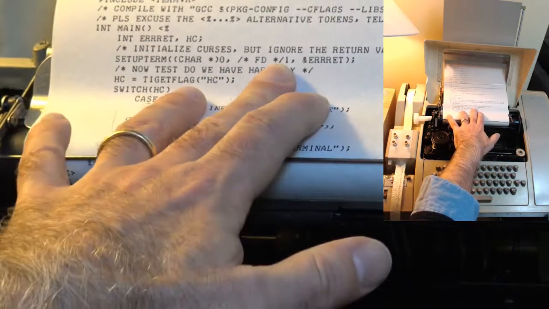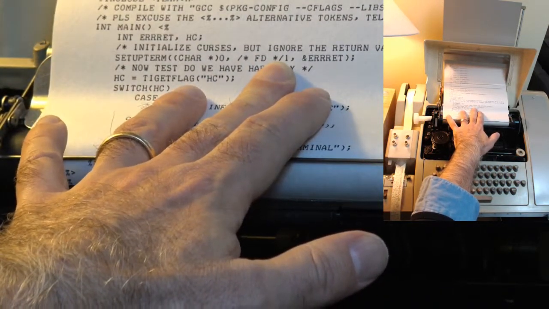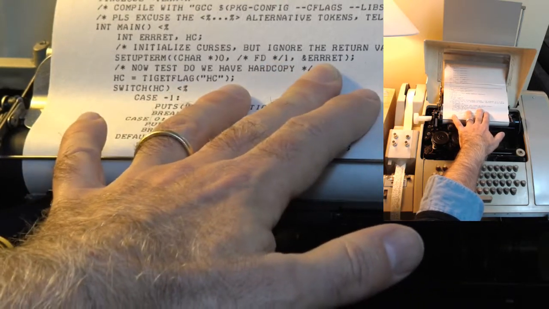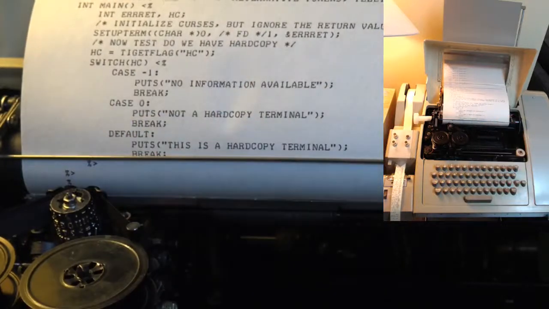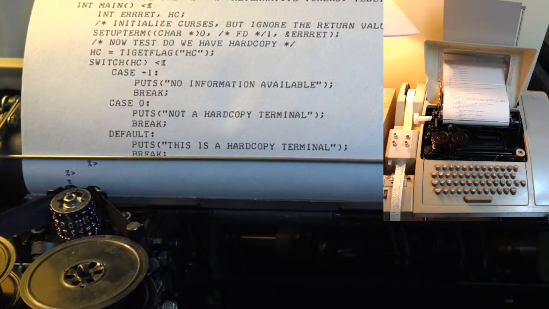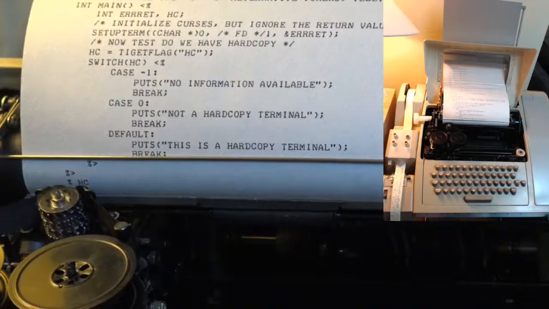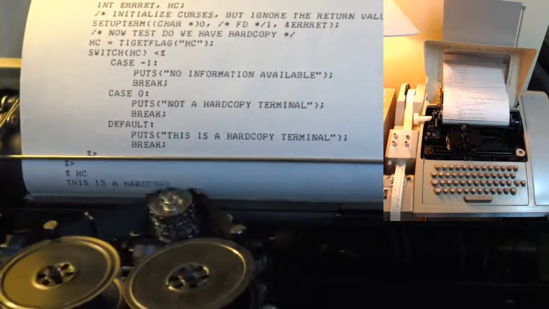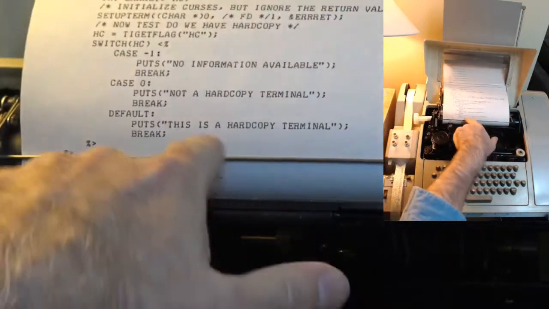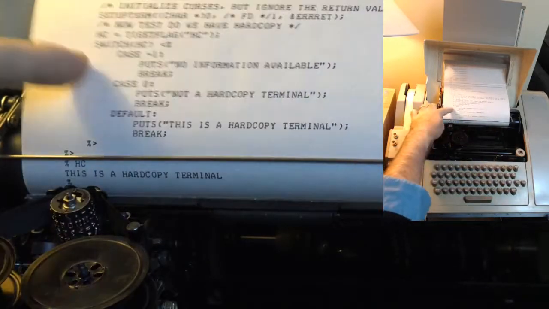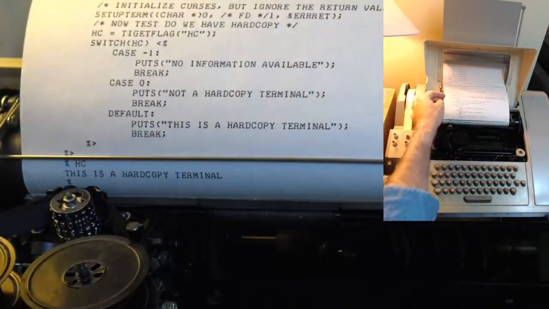The file descriptor, I forget what that's for. I think it's just standard out, and then an integer handle that's going to get the error return. If you don't pass the error return, then let's see what happens. Actually, yeah, let's do that. So if I have this HC command, it says this is a hard copy terminal. Okay. Let's read some more code.